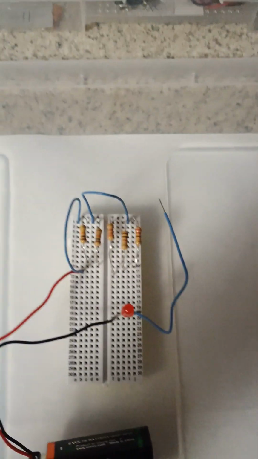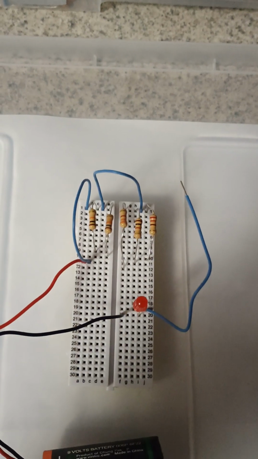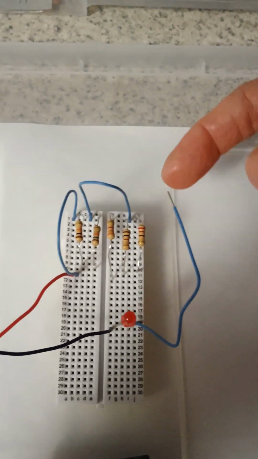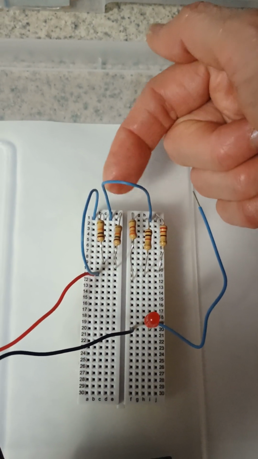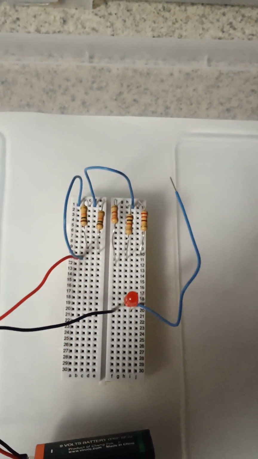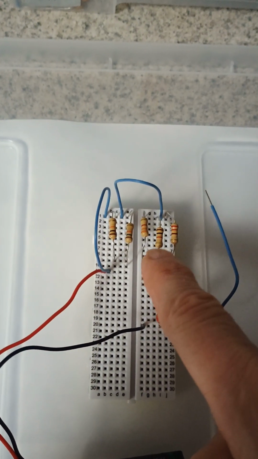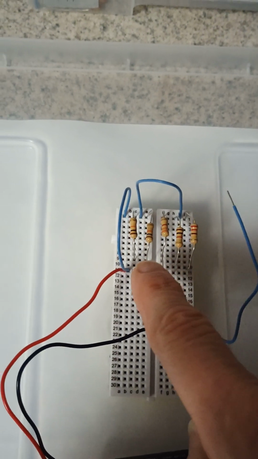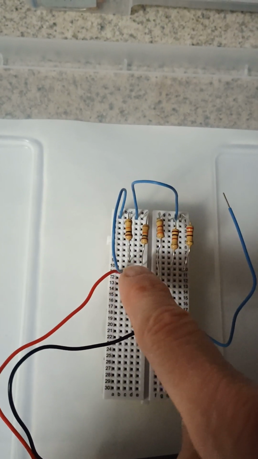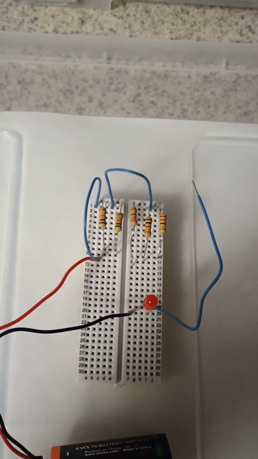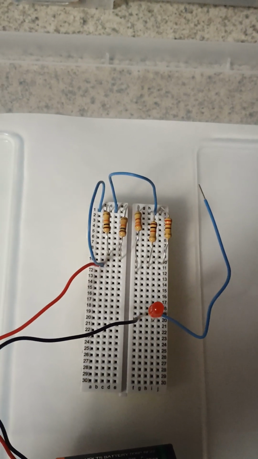Which resistor had the greatest amount of current flowing through it? So if we're looking at it from this angle, we're going to say this one's our first one. Resistor 1, resistor 2, resistor 3, resistor 4, and resistor 5. So which one? The 220 ohm, the 1K ohm, 3.3K ohm, the 6.8K ohm, or the 16K ohm? Which one had the greatest, brightest light?